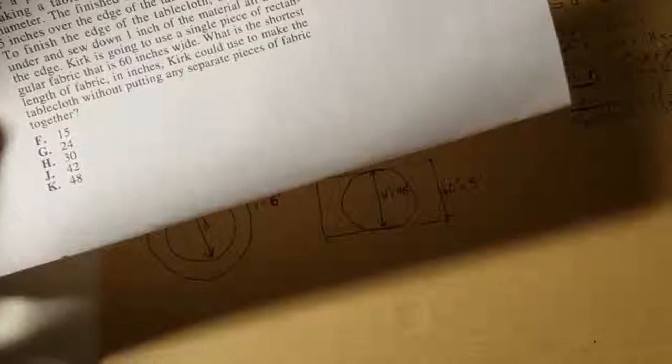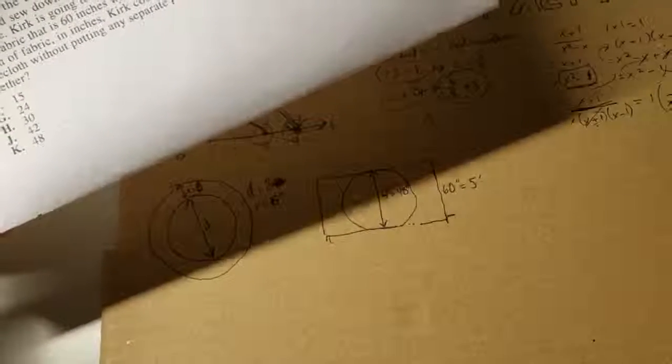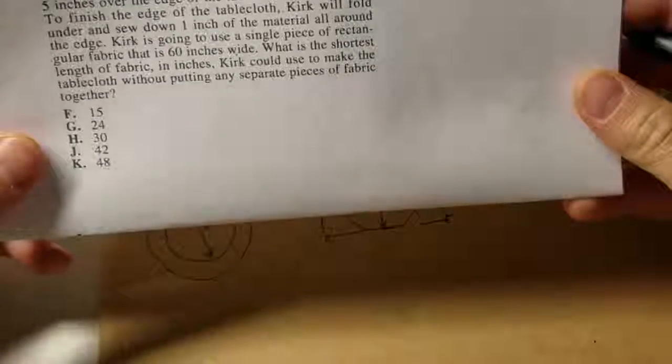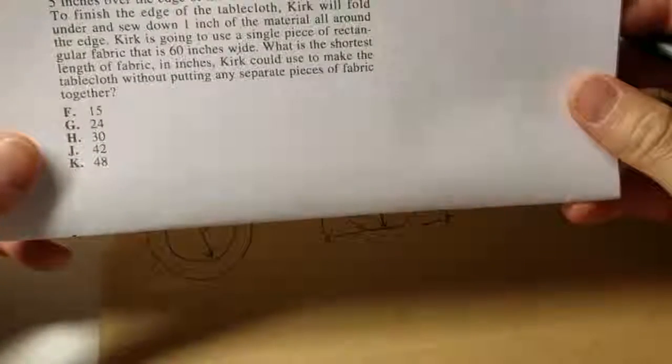But I suppose a square is just a special case of a rectangle, but I don't know.